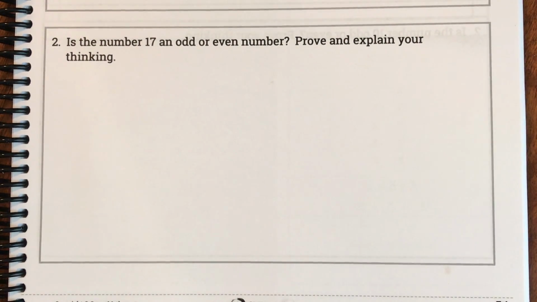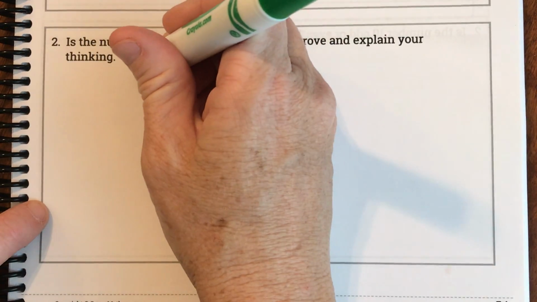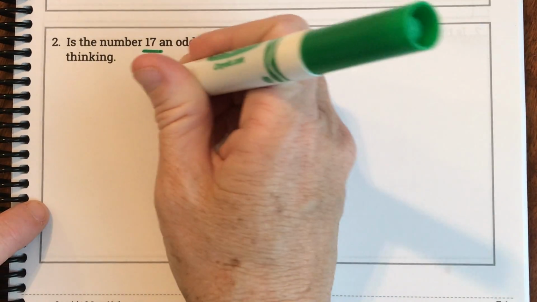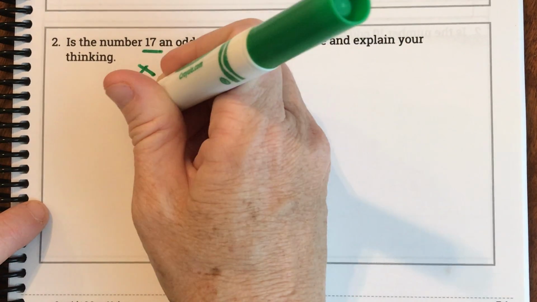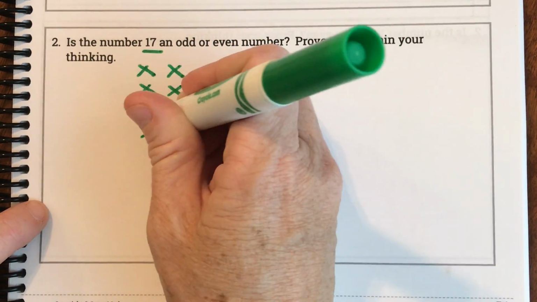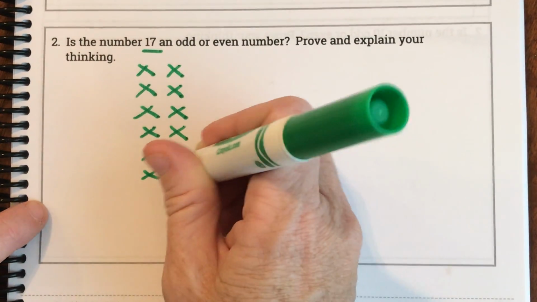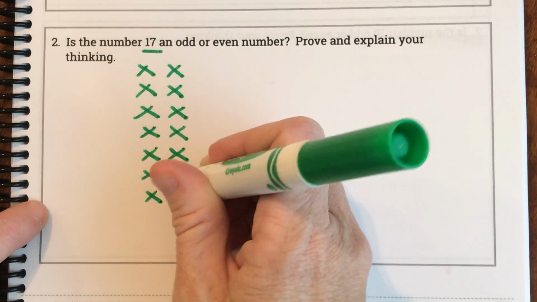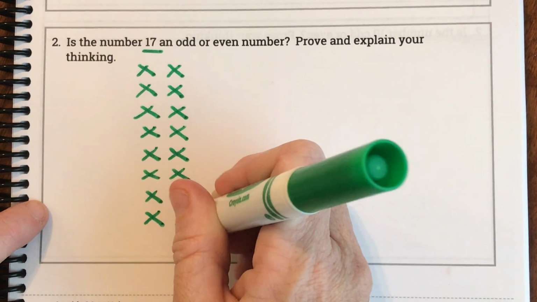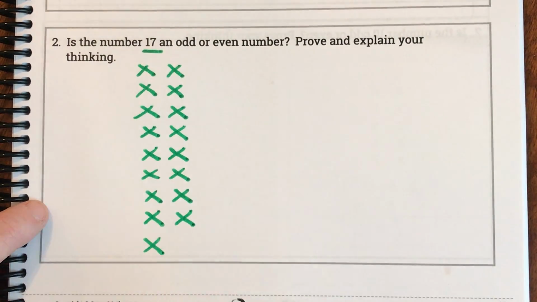Is the number 17 an odd or even number? Prove and explain your thinking. Okay, so we're going to draw 17 X's in pairs of 2. 1, 2, 3, 4, 5, 6, 7, 8, 9, 10, 11, 12, 13, 14, 15, 16, 17.